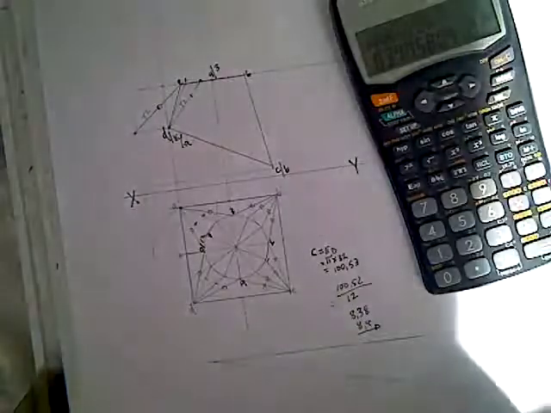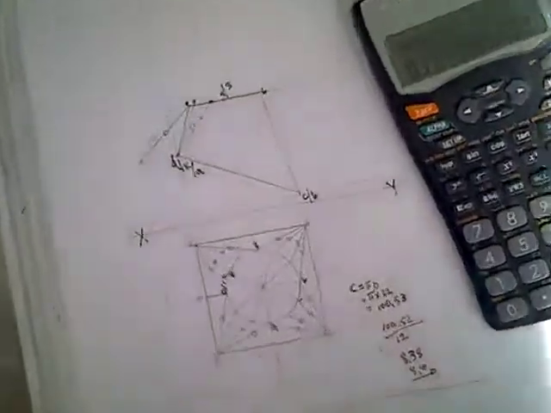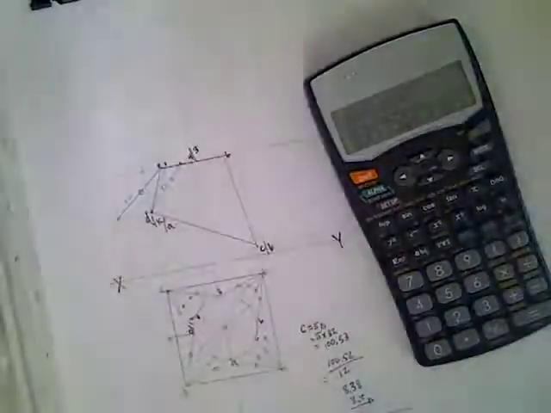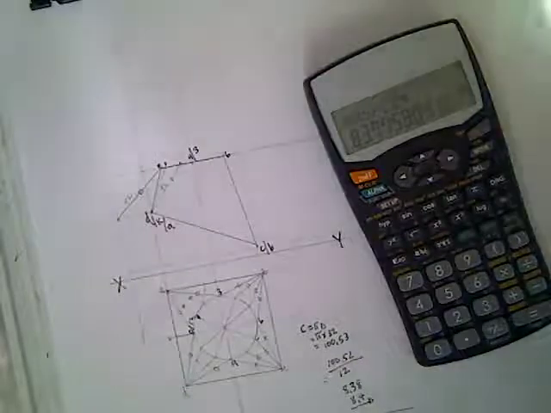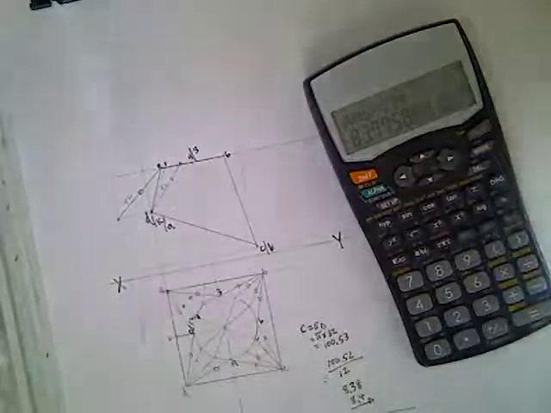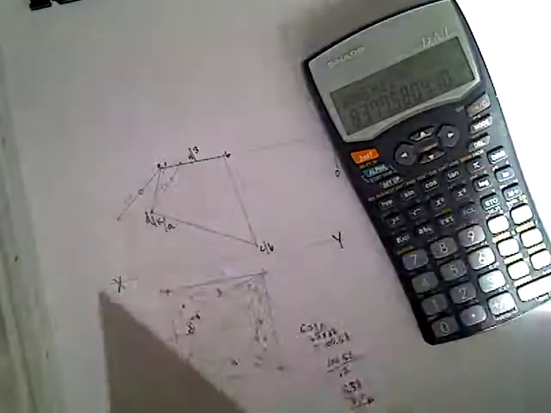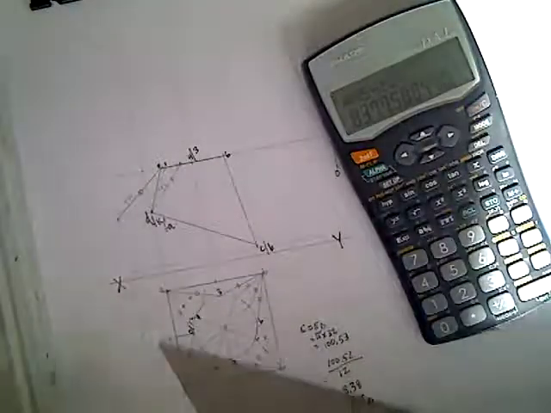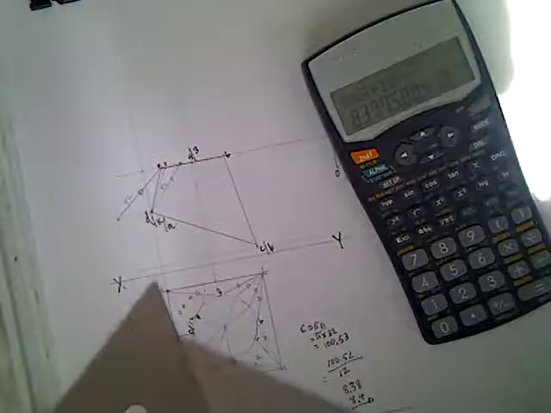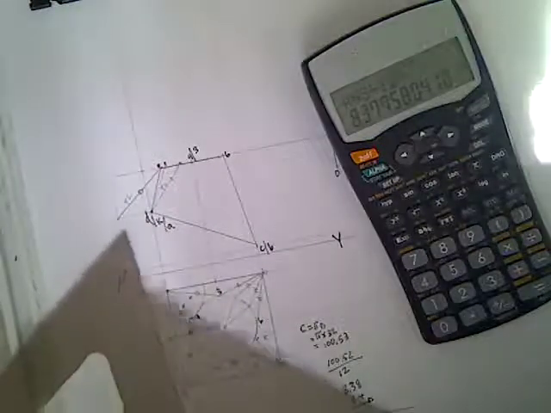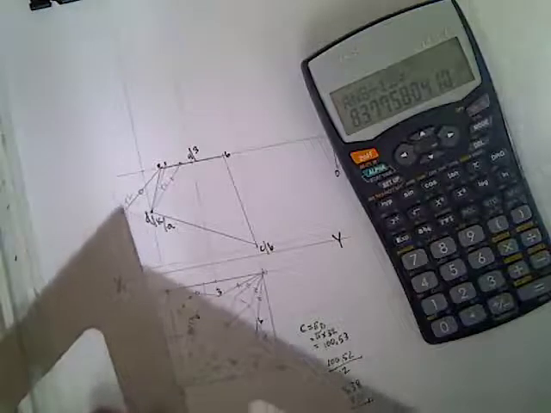Where is my other set square? There it is. Then you take both your set squares and arrange them in such a way that the first one is in line with the last.